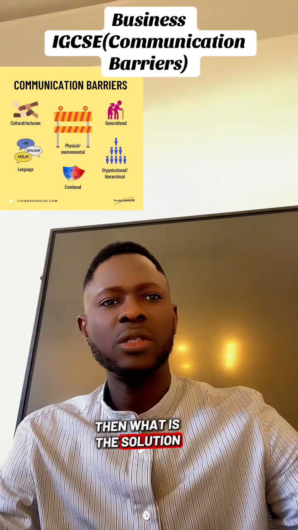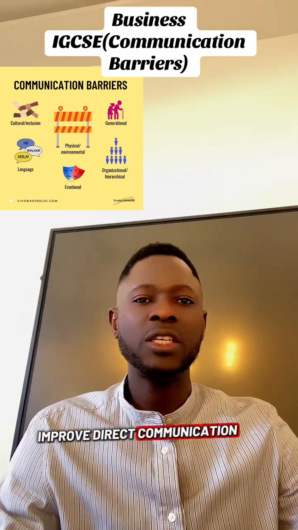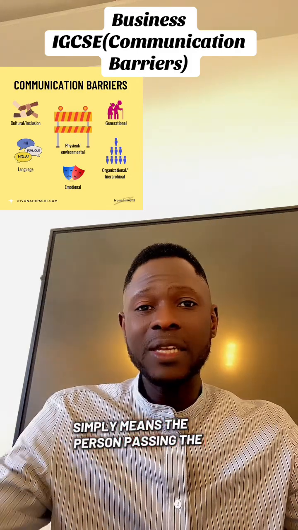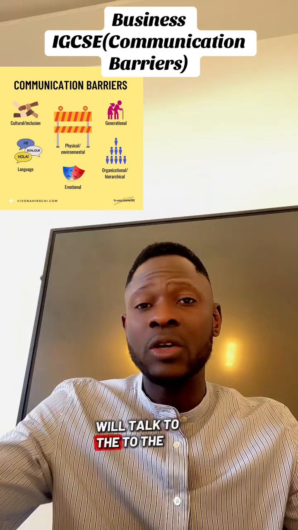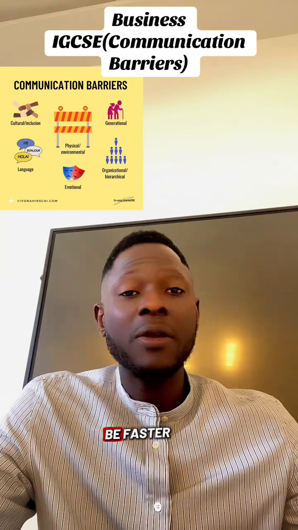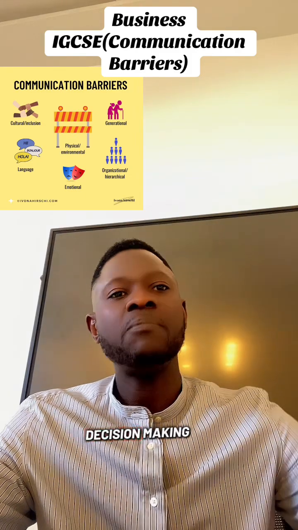Then, what is the solution? Reduce unnecessary levels of hierarchy and improve direct communication. When there's direct communication, it simply means the person passing the information will talk to the receiver that needs the information, and that would make information faster and better, and it also improves decision making.